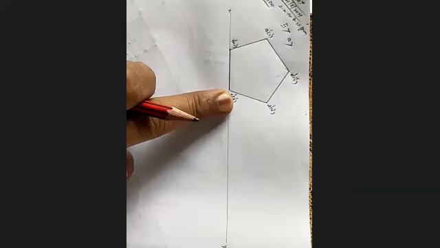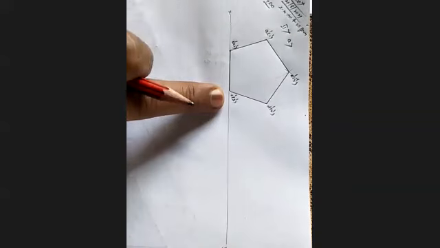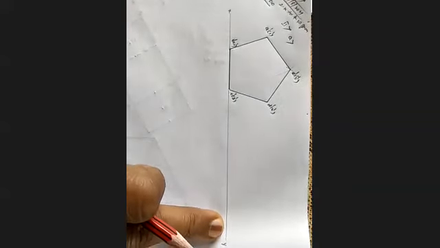First thing, where is it placed? On VP. How is it placed? One of its rectangular faces. When you keep it, it looks like a rectangular face. Side is first visible. It is resting on HP, on the XY line. HP is the XY line.